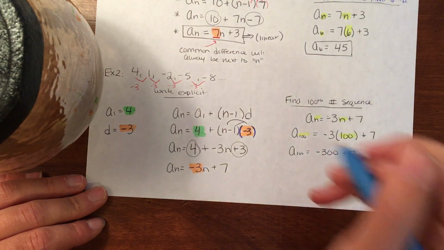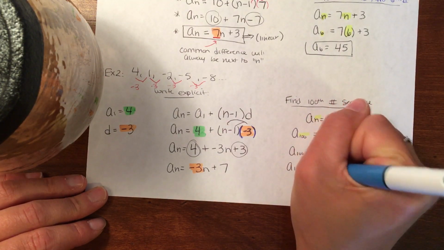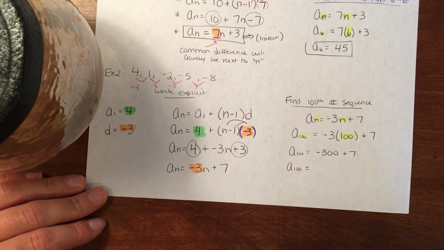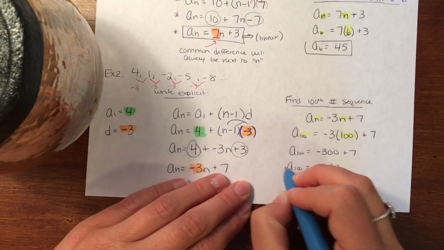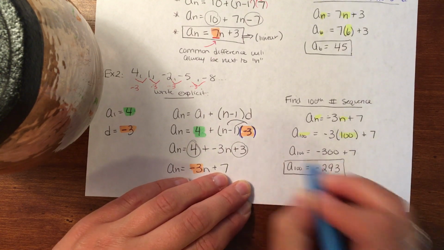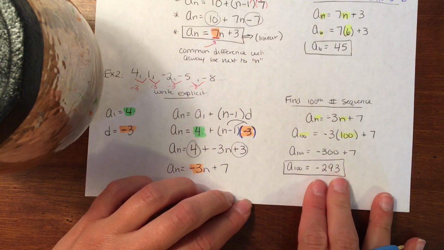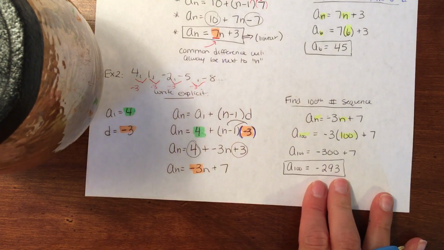And then, of course, you can combine those like terms or plug that in your calculator. A of 100 is equal to -293. And that's helpful to know so that way I don't have to do it in my calculator, okay?